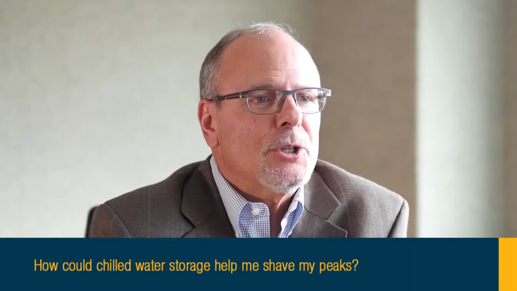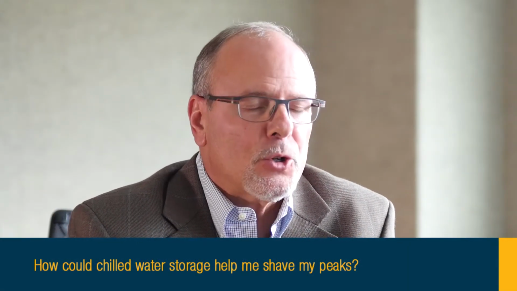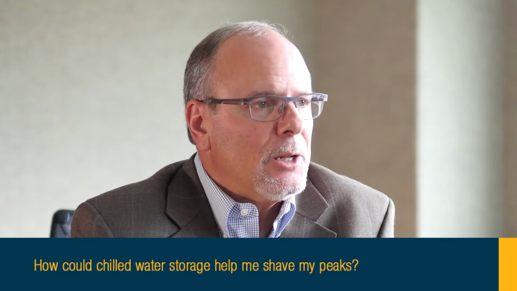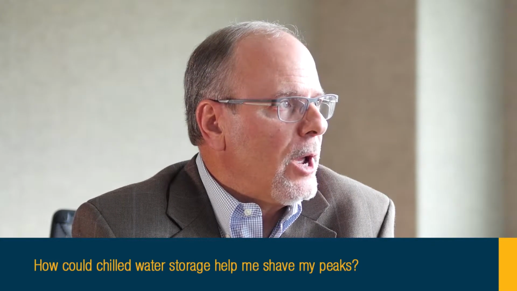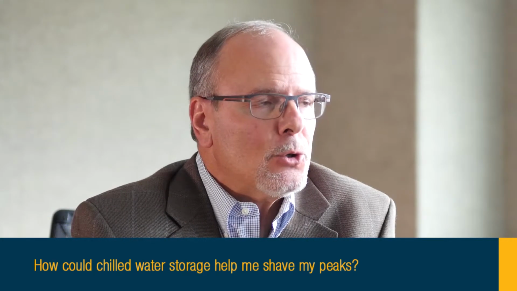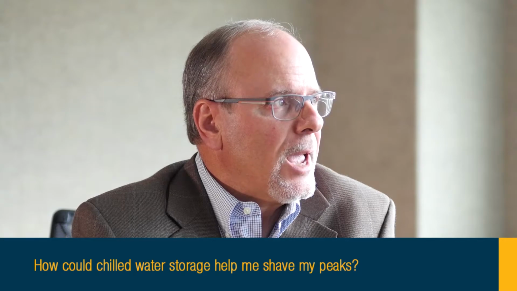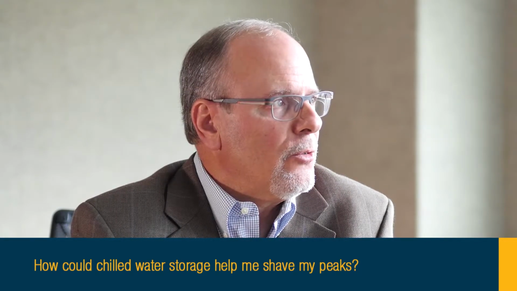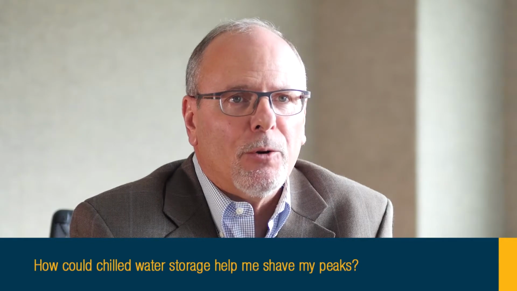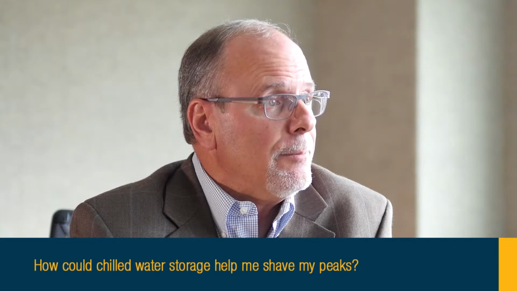So chilled water storage is an interesting concept. It works very, very well with time of use schedules, and it also works very well with on-site generation. So imagine that you can make your chilled water to circulate on your campus in hours when electricity is very, very cheap. So let's say that the utility offers you an amazing bargain for using electricity overnight.